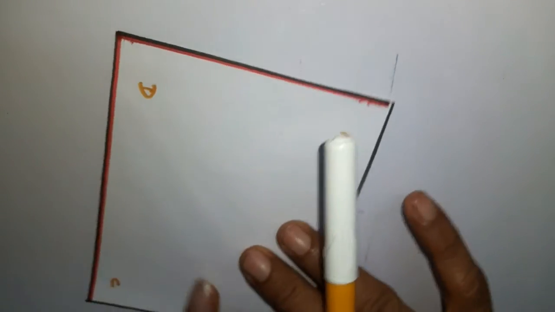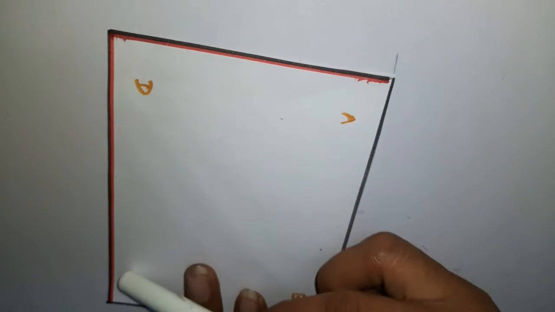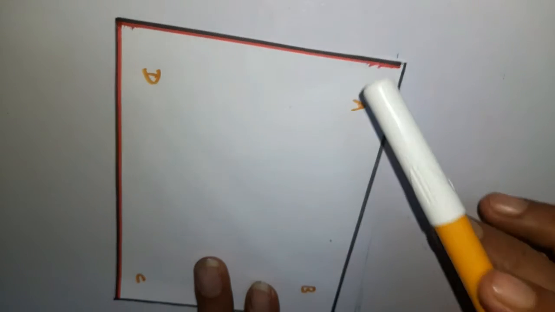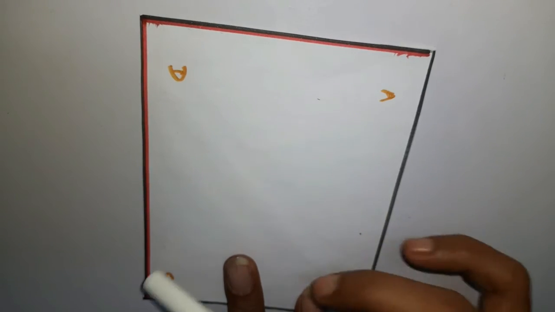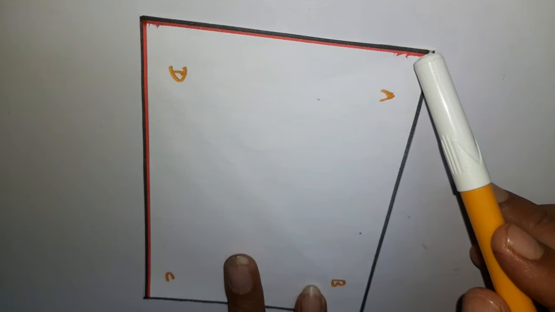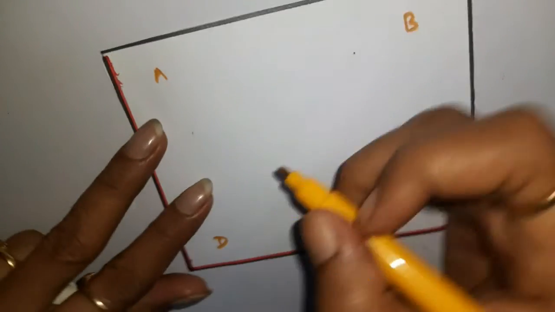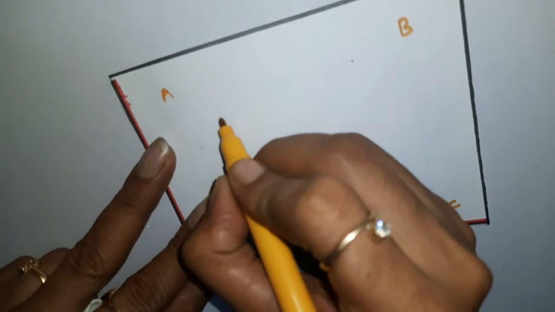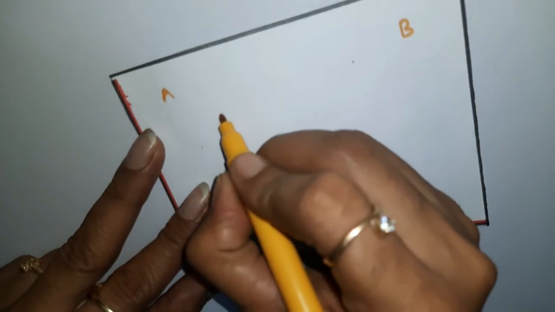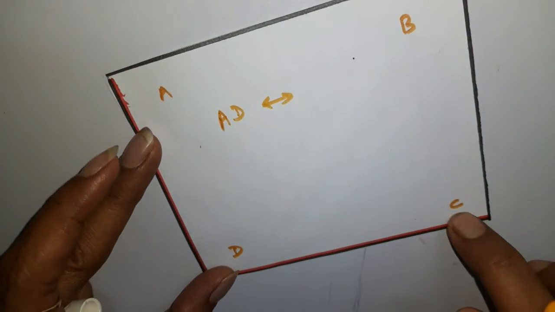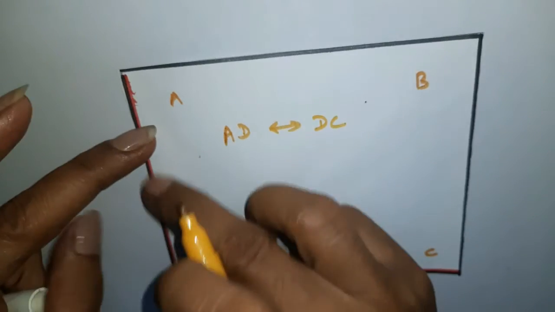I am talking about these two sides because they are clearly defined in front of you. They are red in color. You can see this is also red and this is also red. These two are a pair of adjacent sides. What do we call them? Adjacent sides. So this and this, now let us write the pair of adjacent sides. If I write this one side, then it is AD adjacent to DC. They are red in color, both of them are red in color.